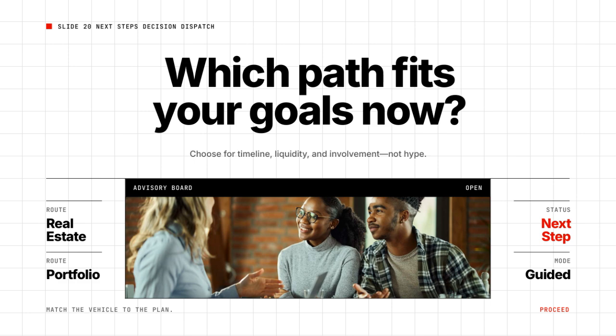Consider whether you want a guided approach or more open involvement. Reflecting on your status and objectives will help you proceed confidently. This thoughtful decision making ensures your next move supports your long term success.